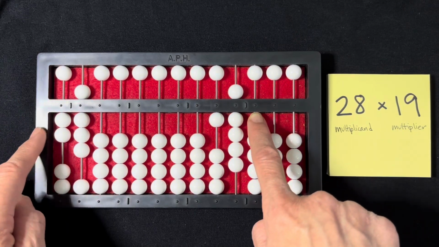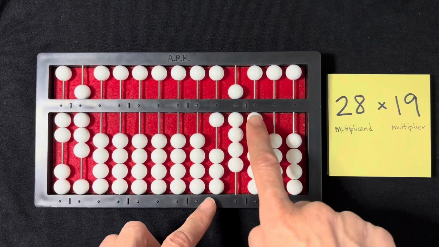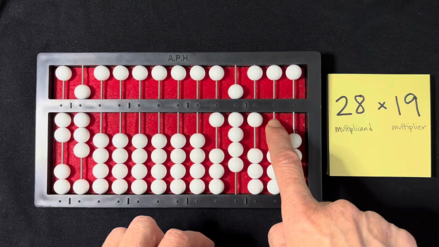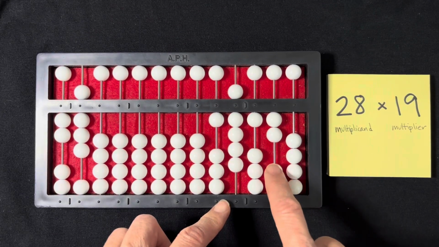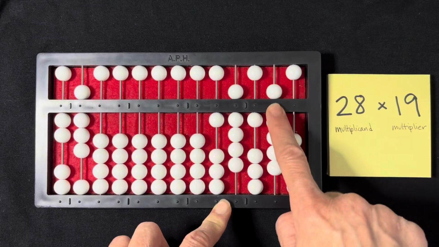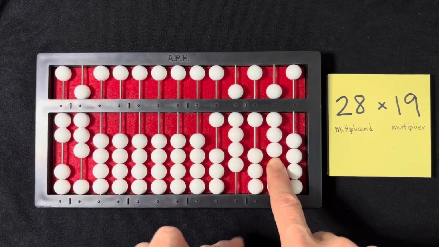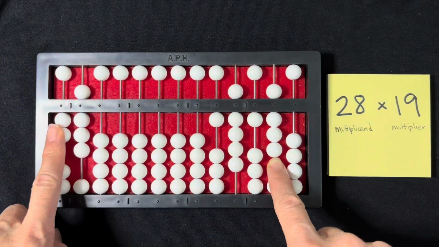So I'm going to write that using my right index finger. I'm going to set the 1, and then I'm going to move over 1 rod, 1 column to the right, and I'm going to set the 8. 1, 2, 3, 4, 5. There's that 4, 5 exchange. 6, 7, 8. And I've set 18 now, which was my 9 times 2.